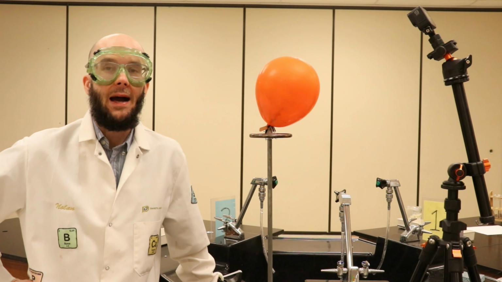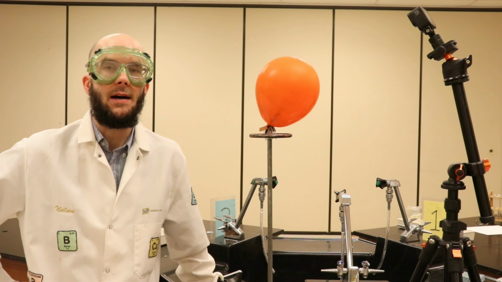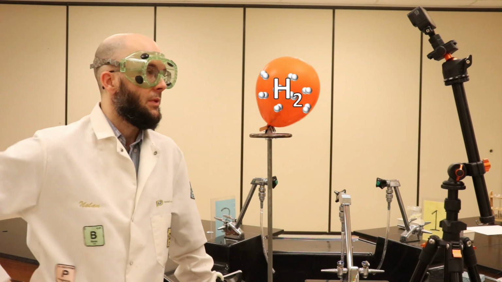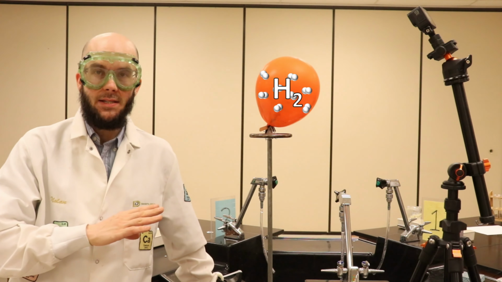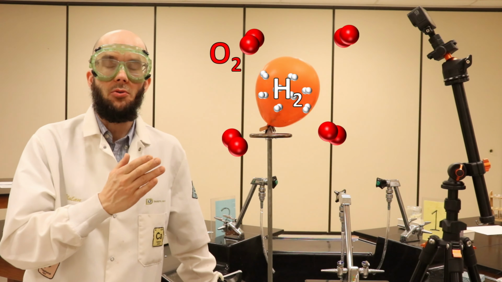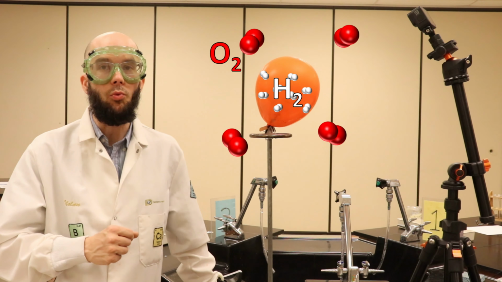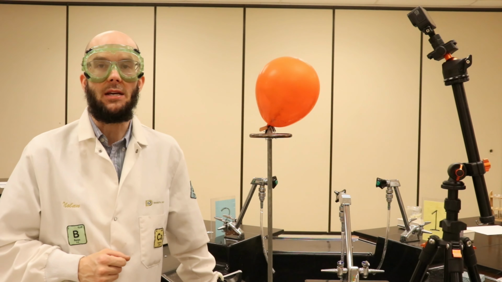Let's head over into the lab and take a look at a darn good example of a combination reaction. I'm going to demonstrate for you a combination reaction. We're going to react hydrogen gas with oxygen gas. Hydrogen gas is in the balloon, and surrounding the balloon is oxygen in our atmosphere. And so we are combining H2 with O2. Since this is a combination reaction, what product do you think will be created once this reaction has taken place?